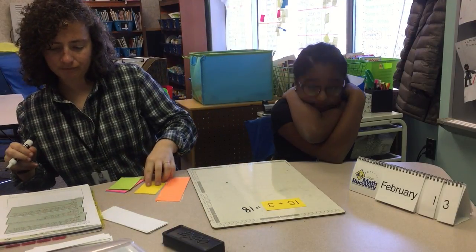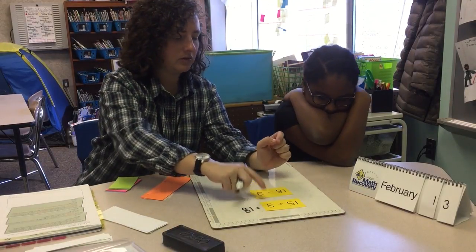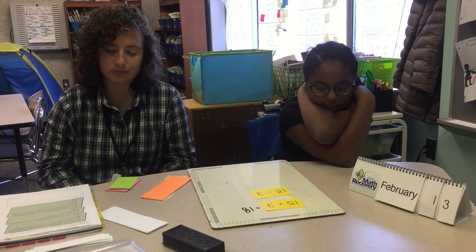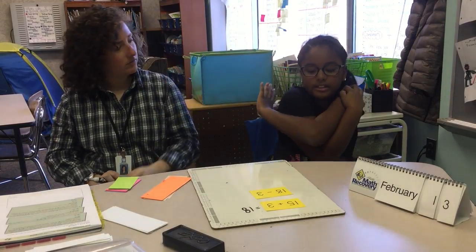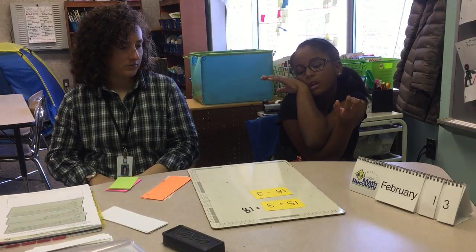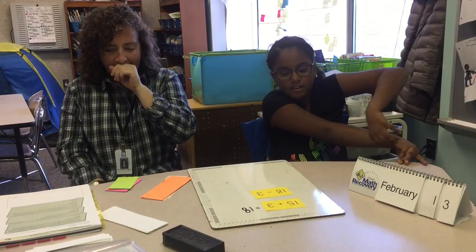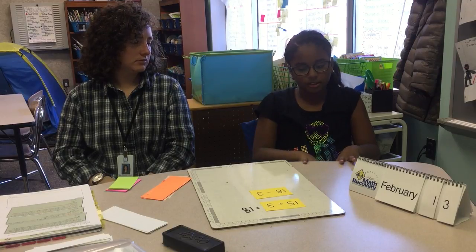Now, can you use this to help you solve this? 18 minus 3 is, so 18 minus nothing is, 1 minus nothing is 1, and then 8 minus 3 is 6, so it would be 16. Okay.